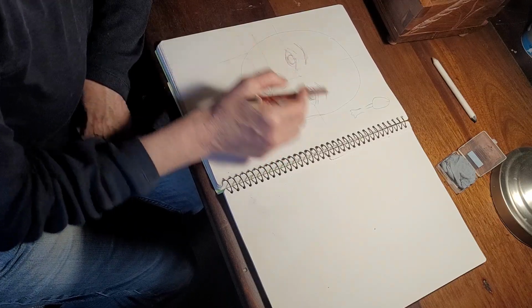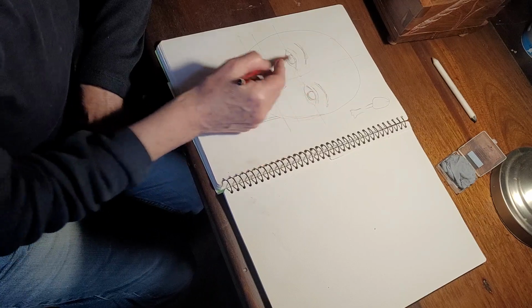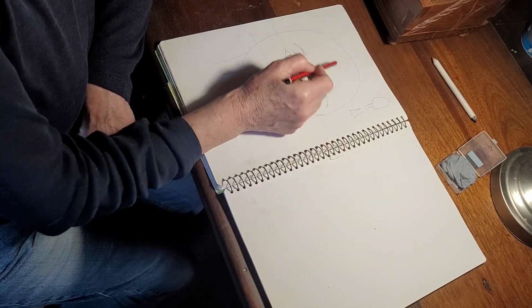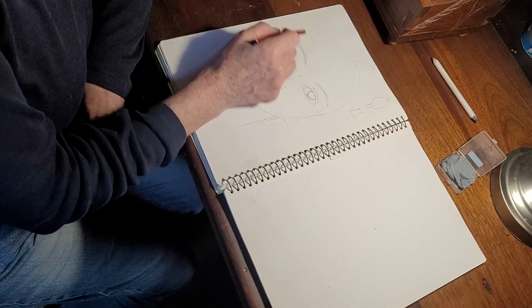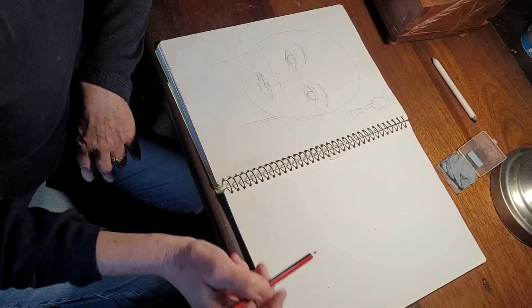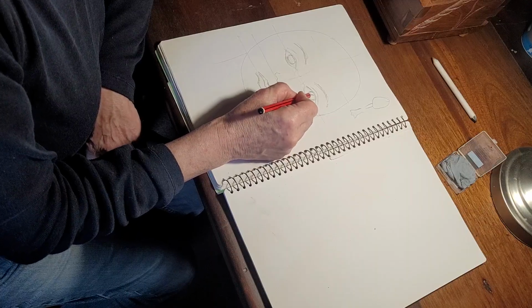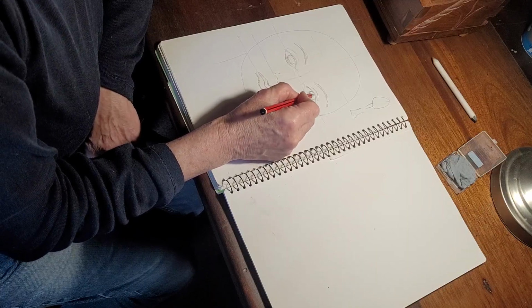The reason why people tend to put the eyes too high up in the face is because they don't realize that half the skull is covered with hair. So we're not going to go into all of that detail and detailed shading. Let's just put in the pupil.